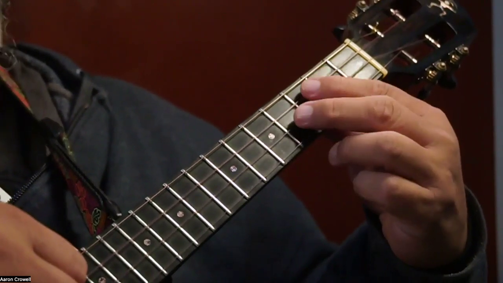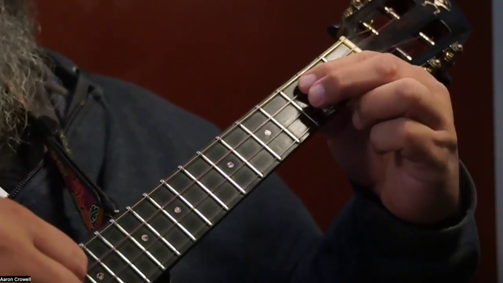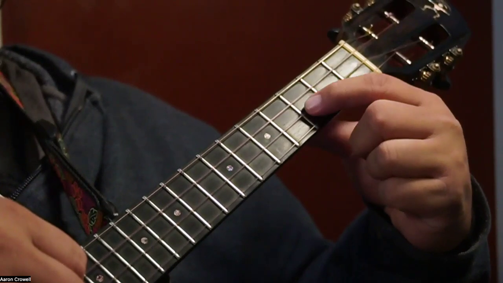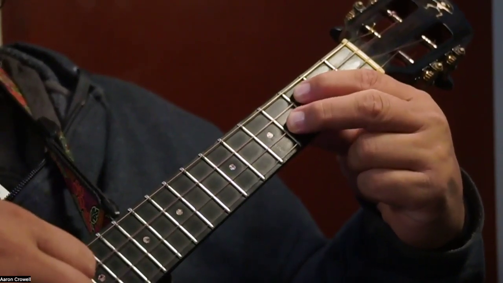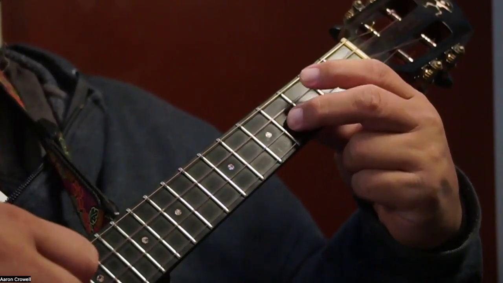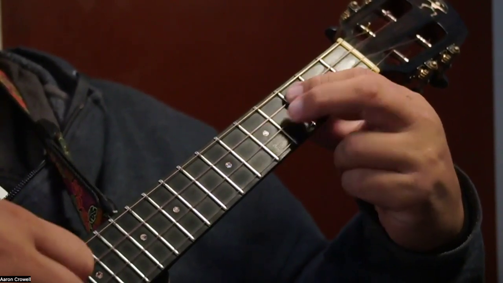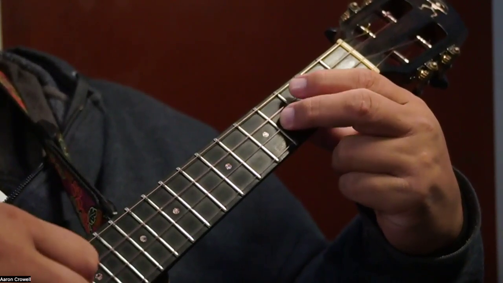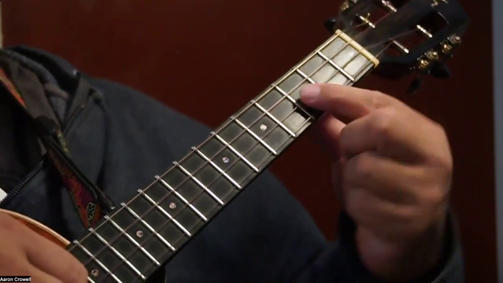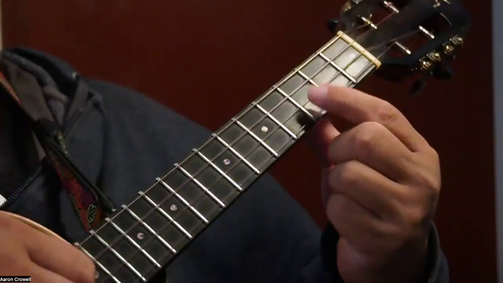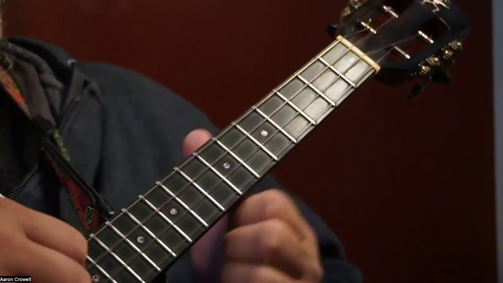Okay? Now on these two strings, because of the tuning, because this is tuned to a 3rd, it would look like this, right? 1, 4, 2, 5, 3, 6, 4, 7 looks like this. 5, 1, 6, 2, 7, 3. And when we go back to the bottom, it's back to a 4th again, right? So it would be the same as the top 2 strings.